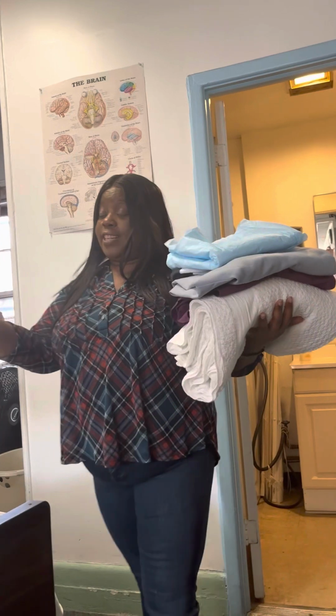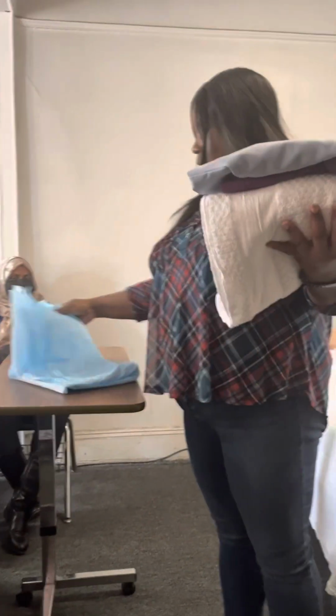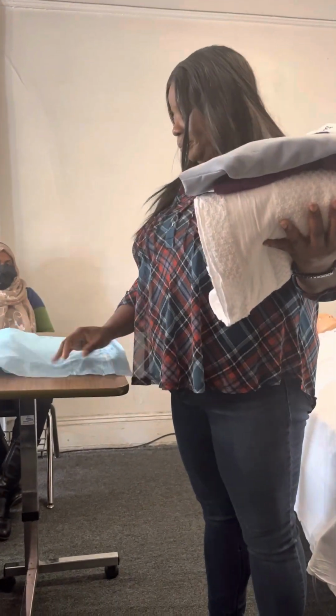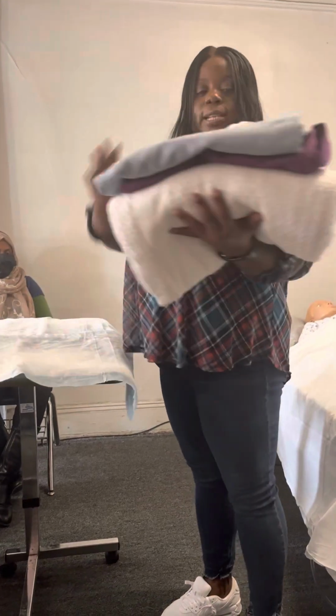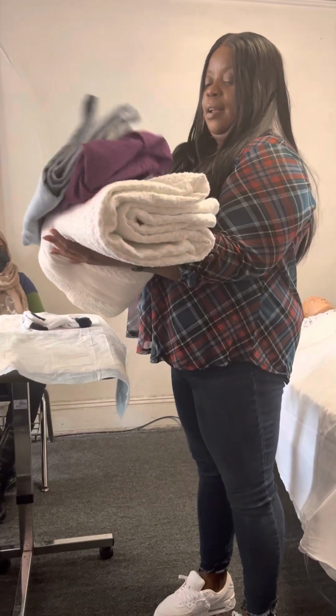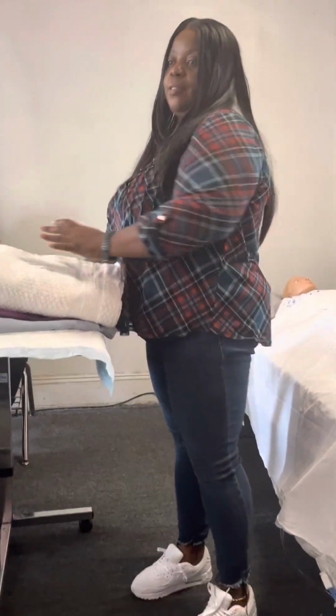I always cover the table or anywhere I'm placing anything on with a chuck. So I place the chuck here. And of course, everything that I'm going to be using right here.